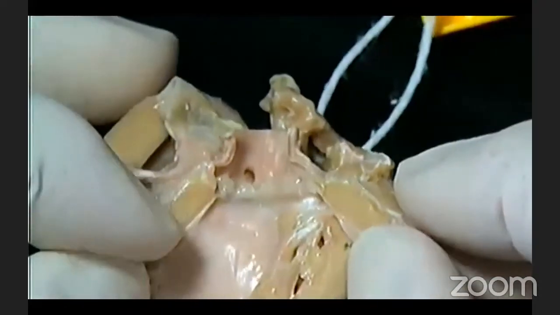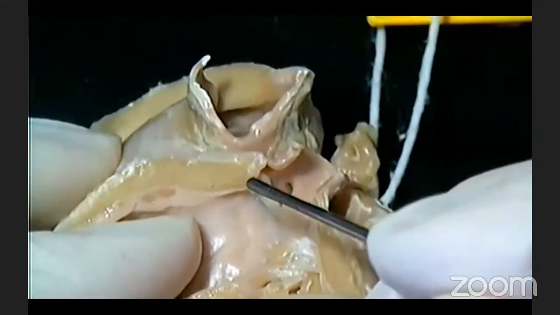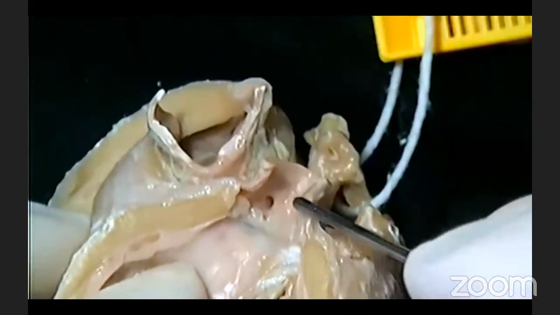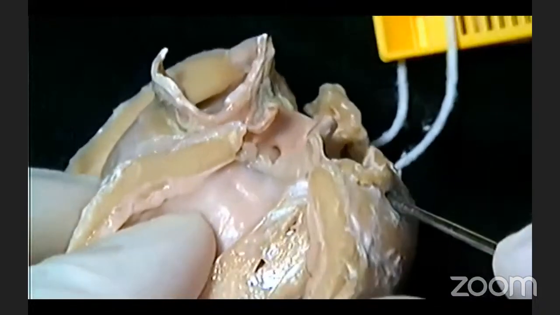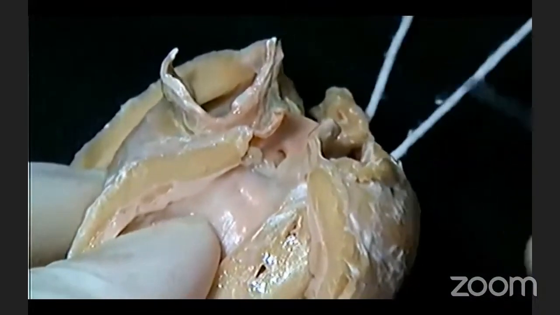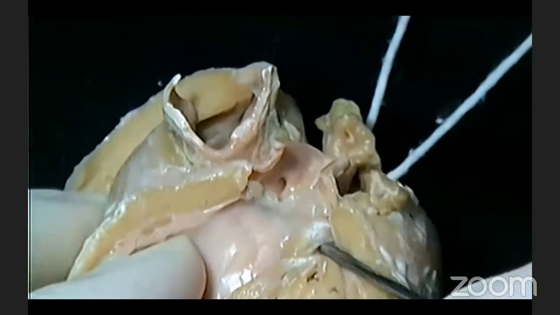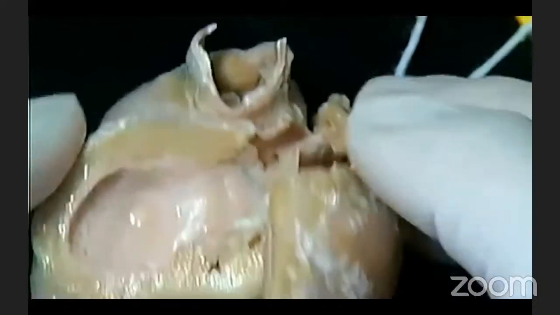You can also see how this valve attaches in annular fashion within the aortic root. And it's paradoxical that the abnormal valve would give us an annular appearance, whereas the normal aortic valve has no true annulus.